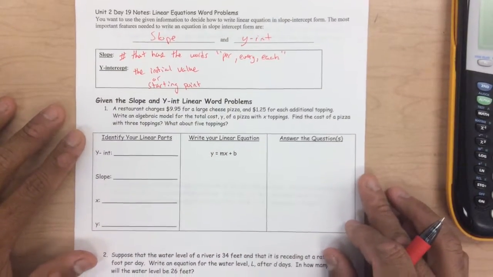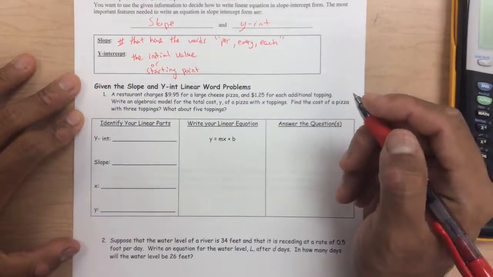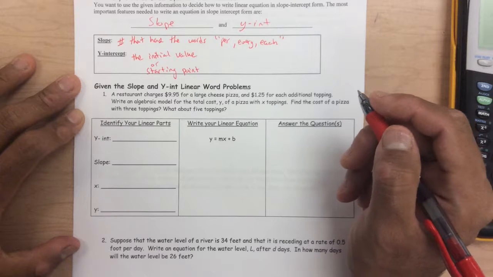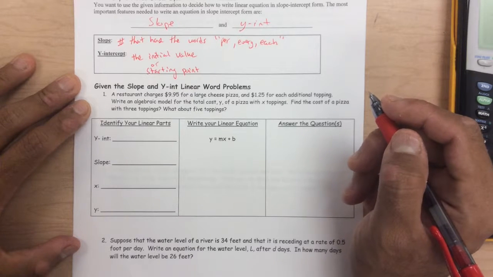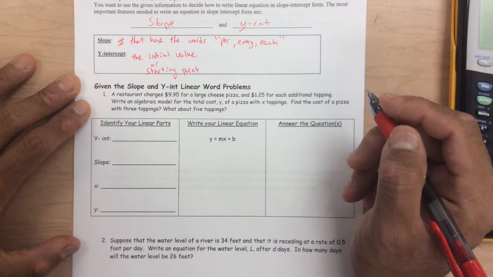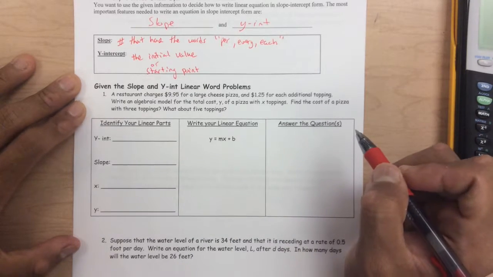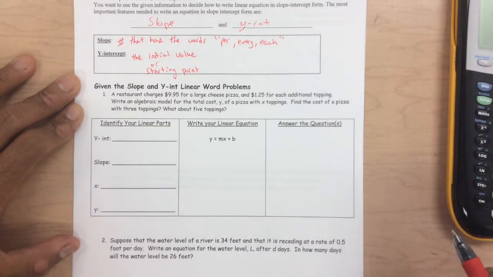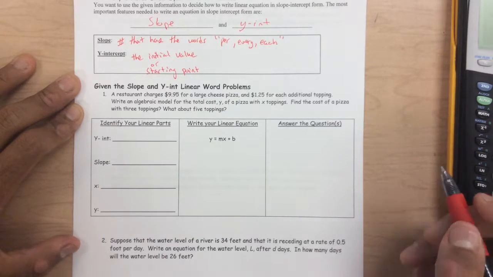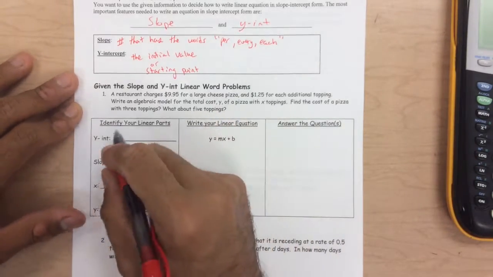So let's start with example 1. A restaurant charges $9.95 for a large pizza and $1.25 for each additional topping. Write an algebraic model that represents this situation. Find the cost of a pizza with 3 toppings. What about 5 toppings? So let's start with the y-intercept.